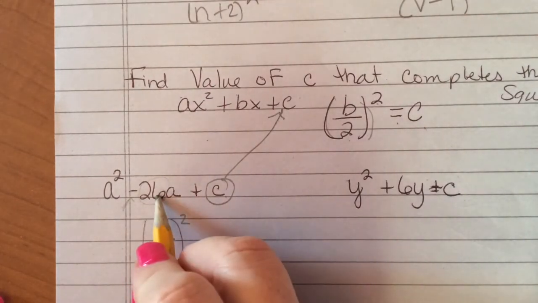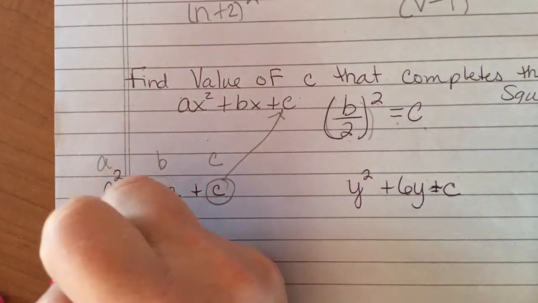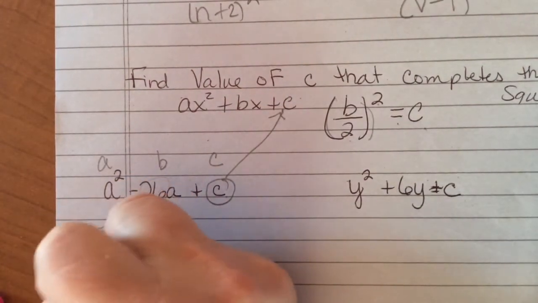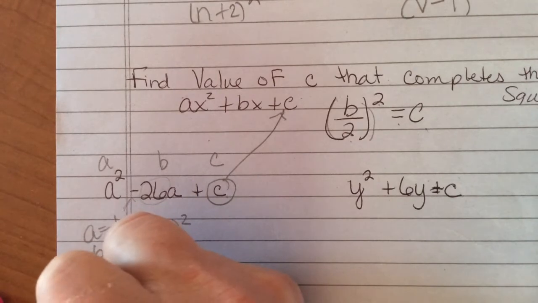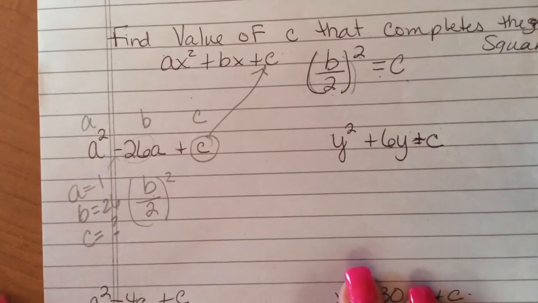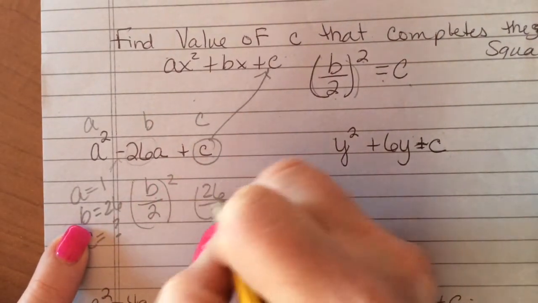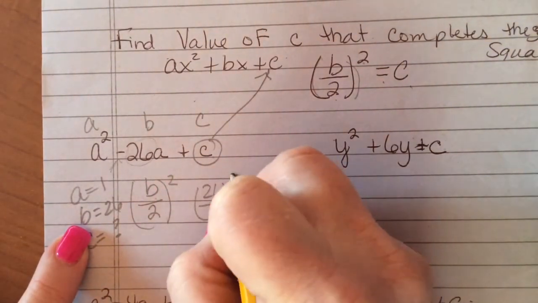So our b in this chance, because remember this is a, this is b, this is c. A is 1, b is 26, and in this case c, we don't know. Okay, so our b is 26, so 26 divided by 2, and then square it.